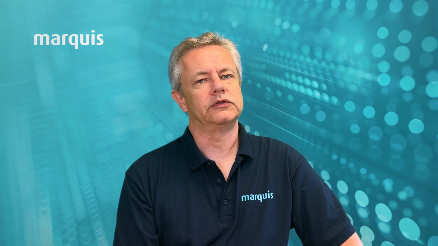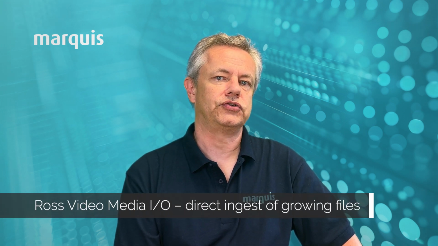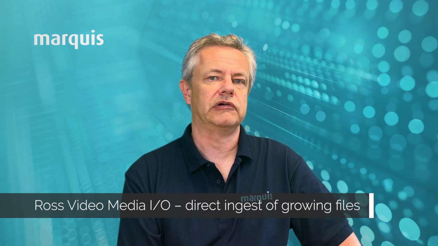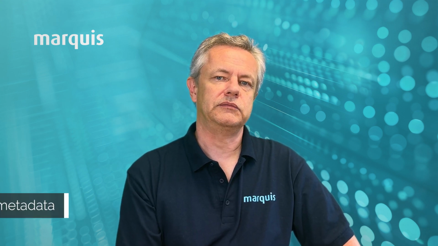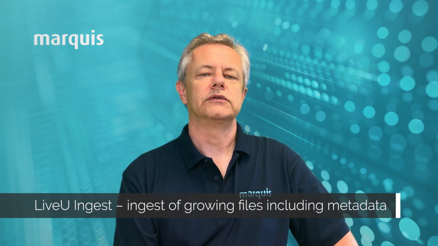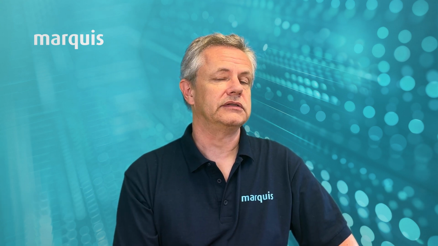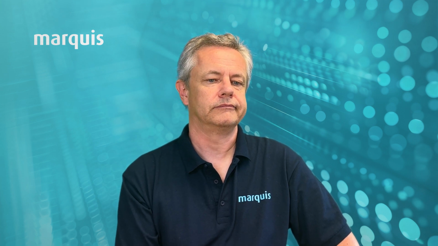For more basic ingest workflows, we have solutions that will be available to talk about at the show from ROS and from LiveU. With ROS, we support their Media I/O products to allow transfer directly into Avid, again, while files are growing. And for LiveU, we have support for their LiveU ingest, which allows media and metadata to be transferred again while the files are growing. So we can always give that option for the content to be getting into the edits as soon as possible, even while the content is still being recorded on the source.